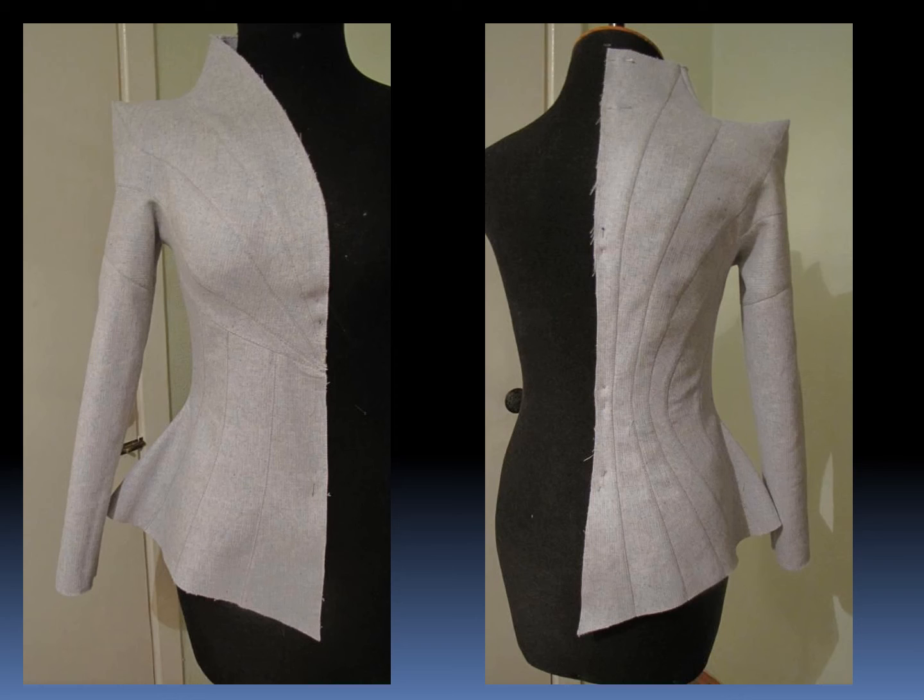The front is separated into an empire top that's divided up into princess seams, and then the lower half is separate fitted princess seams, and then the back has long ones that go all the way from the top to the bottom.